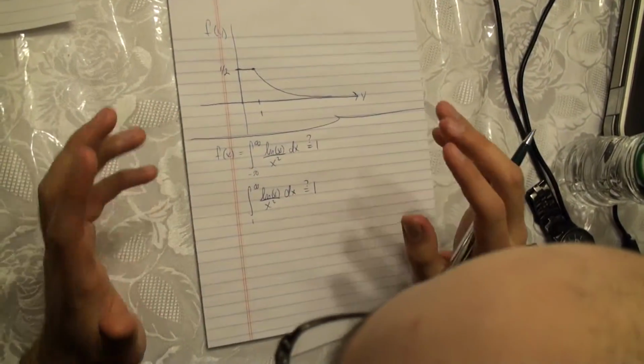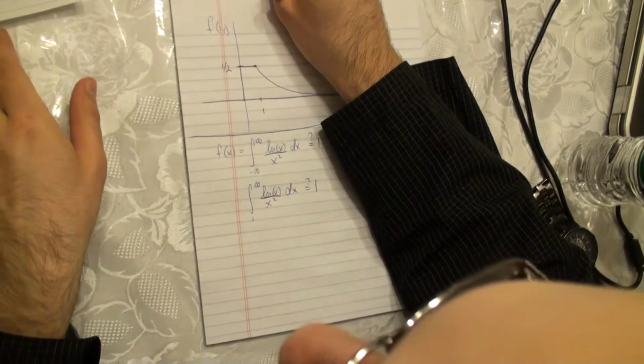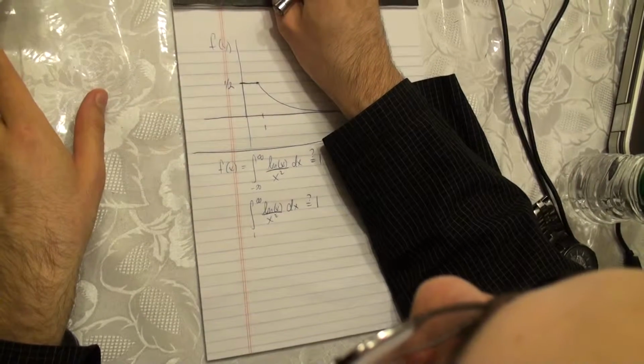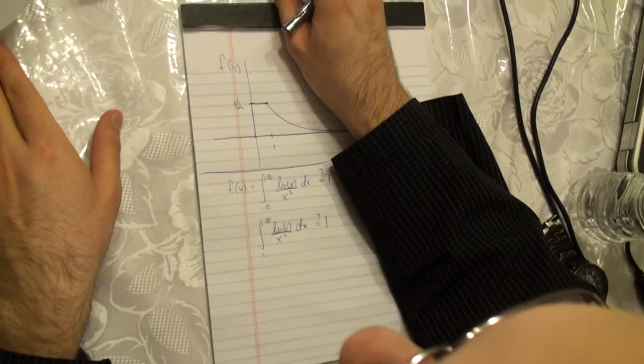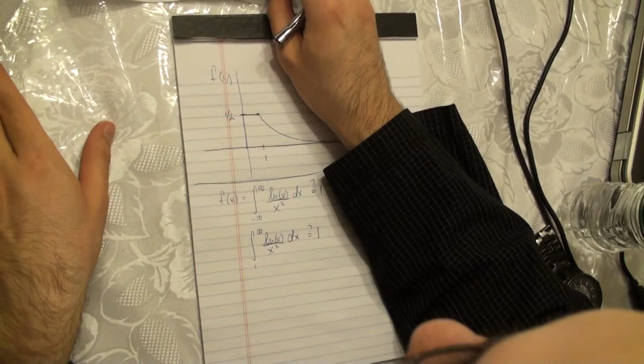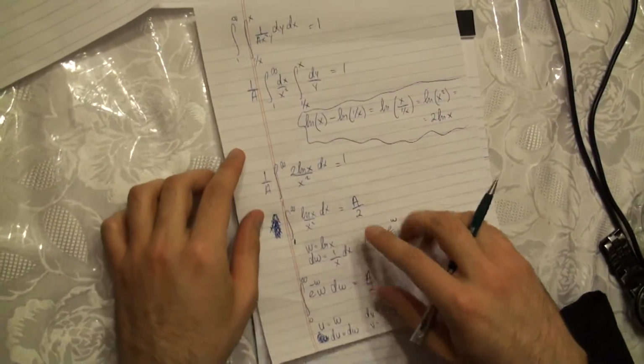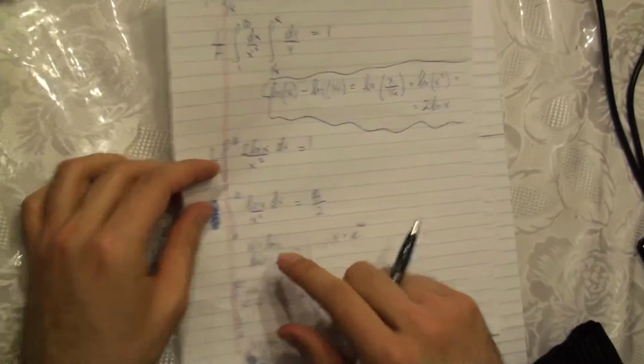Now, I'm pretty sure this is the exact same integral that we had. Let me find it. We had this integral, the exact integral when solving in part 2 for a.